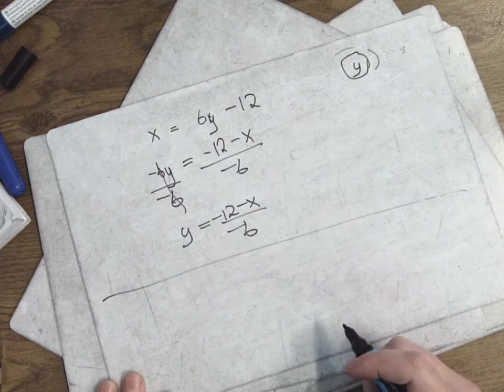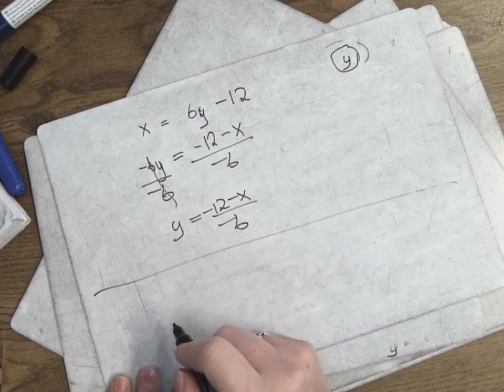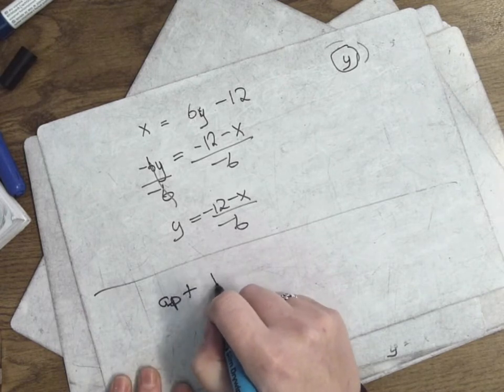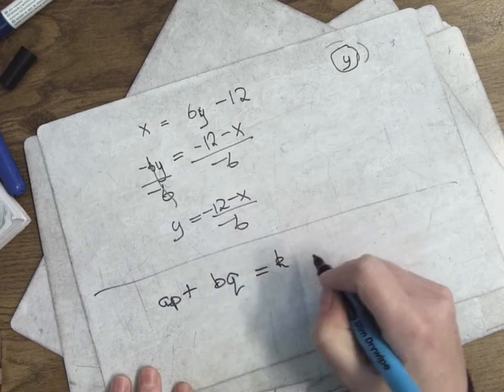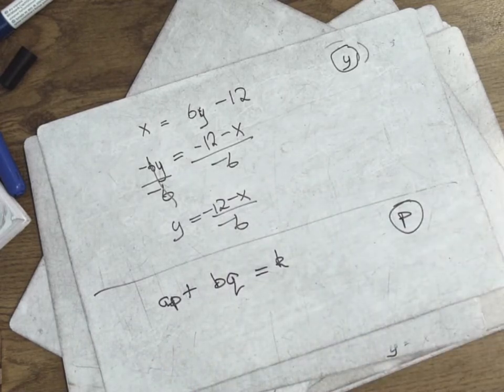Right. So if I have something like AP plus BQ equals K, and I want you to make P the subject of the formula. That means anything with a P in it goes on the left, anything else goes on the right. So what's the first line read?